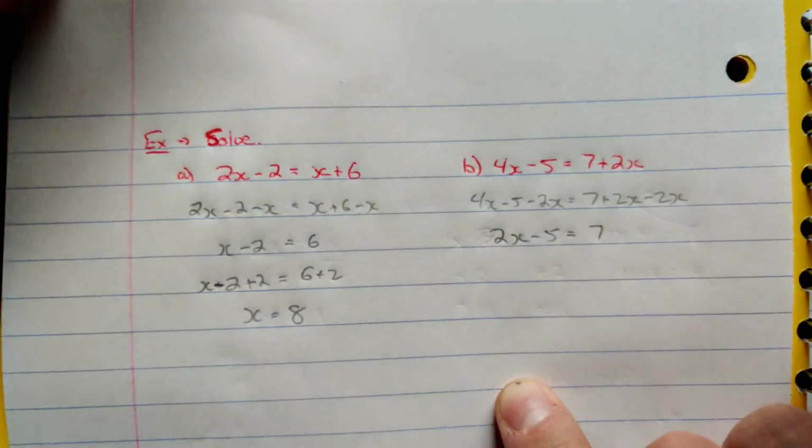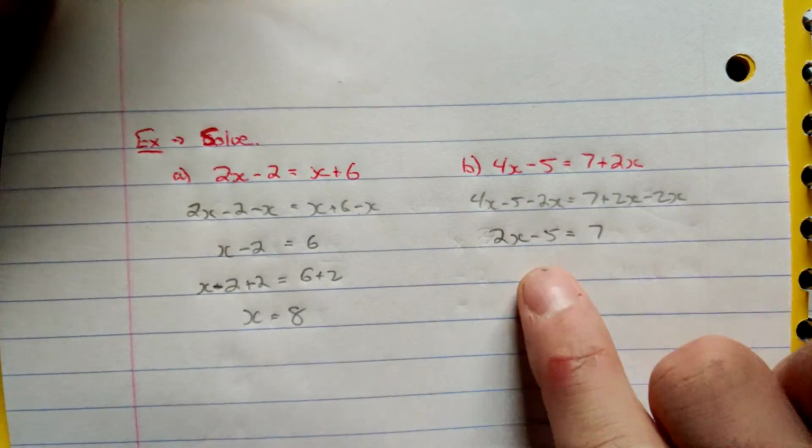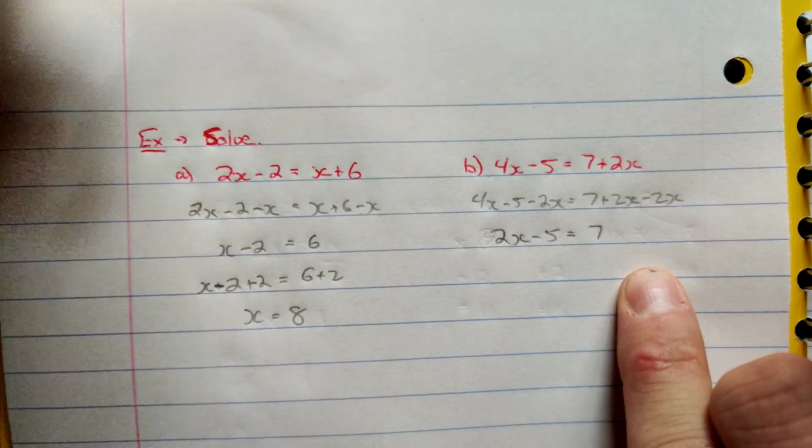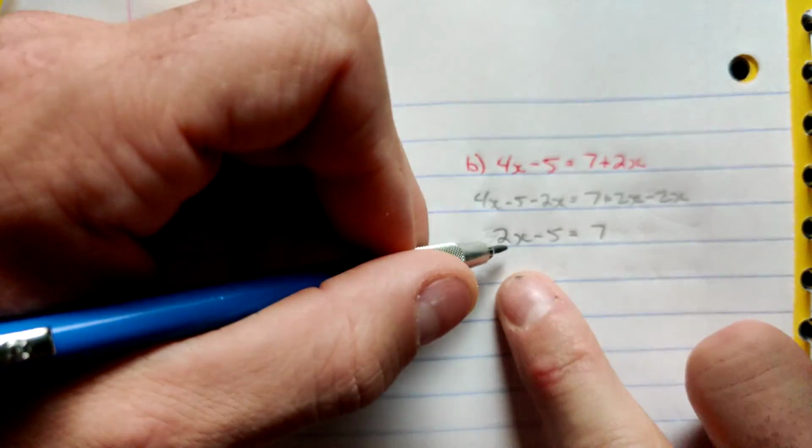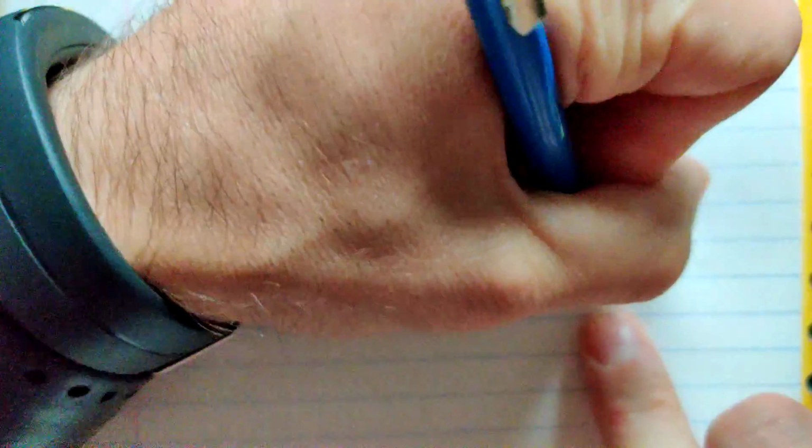And just a 7 on the other side. Now, reversing our operations here, we would start with multiplication. So reverse would be subtract the 5. So we're going to get rid of that minus 5 by adding 5 to both sides. And we're left with 2x equals 12. Divide both sides by 2. Those will cancel. We're left with x equals 6.